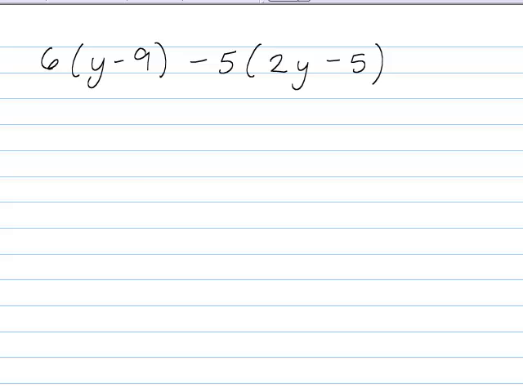Let's try one more. This one is 6 multiplied by the quantity y minus 9 minus 5 times the quantity 2y minus 5. All right, so now first thing we're going to do is use the distributive principle to clear the parentheses. So I'm going to multiply 6 by y. I get 6y. And then I'm going to multiply 6 by a negative 9 and get minus 54.